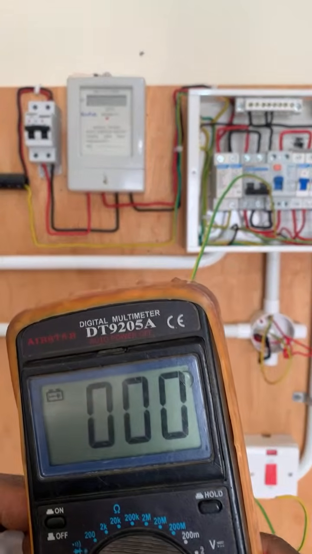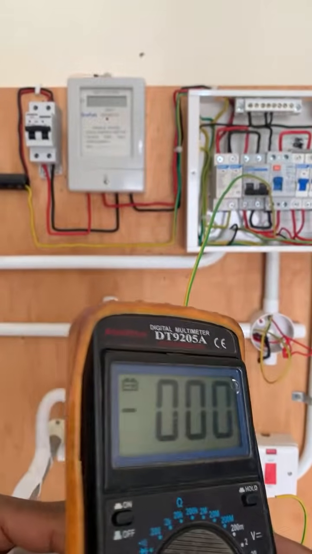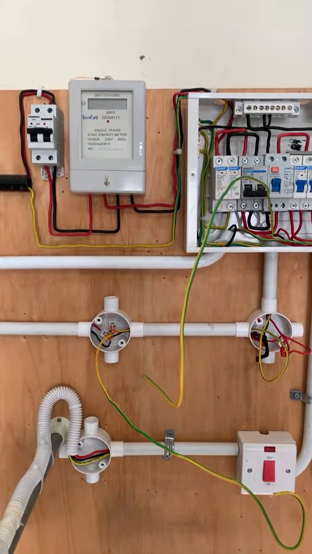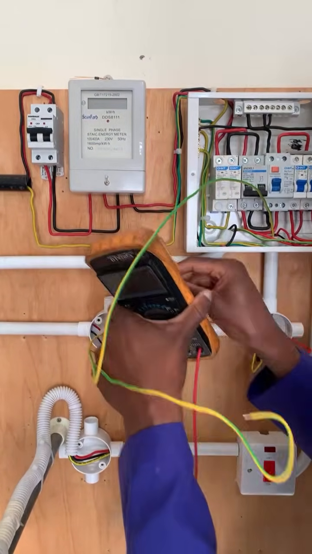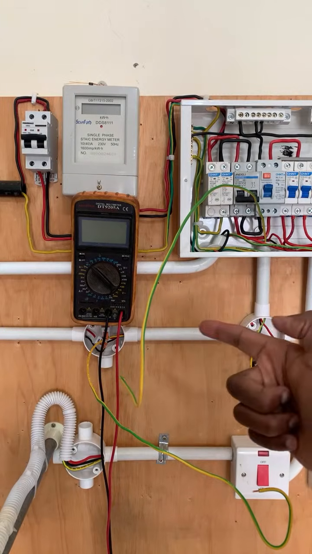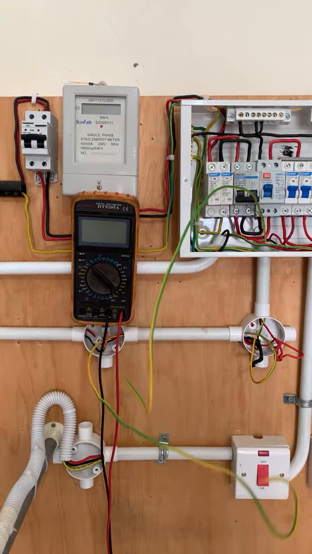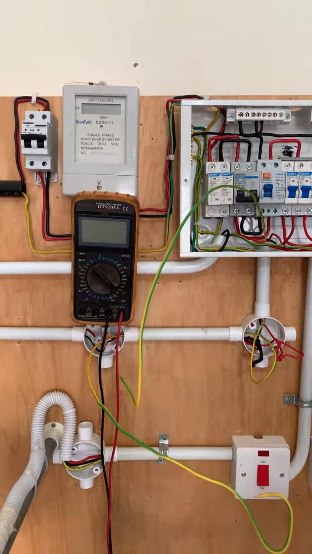Continuity will help you to know what port or what pin is connected to where, right? So taking these, at this point we have to definitely put on the meter by simply tapping on this.